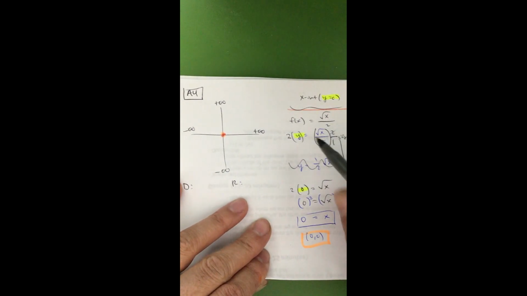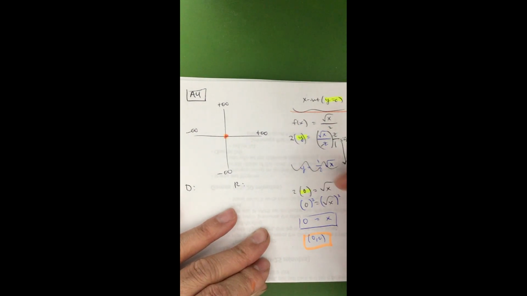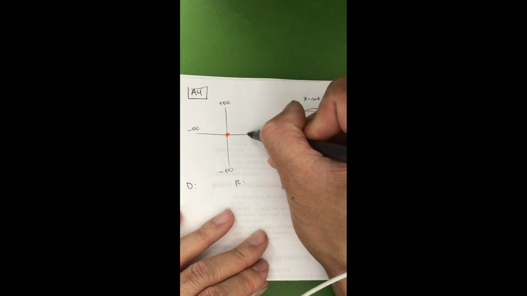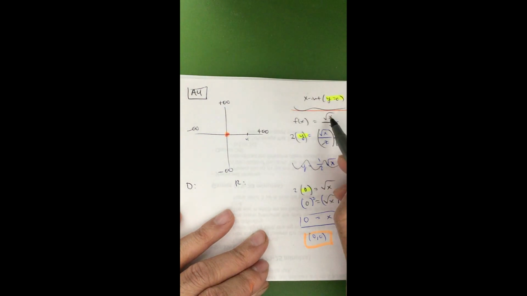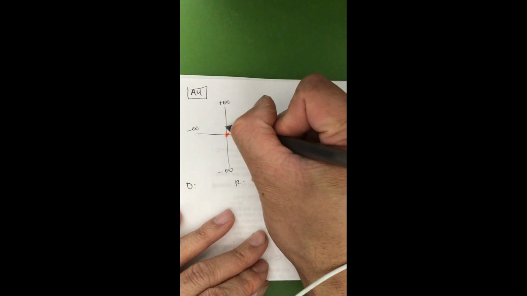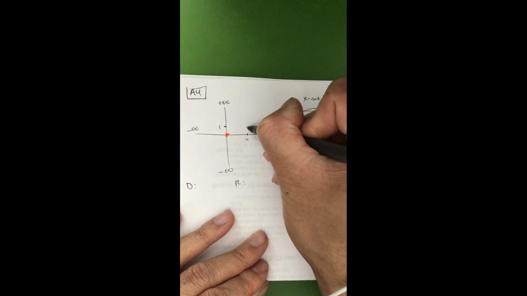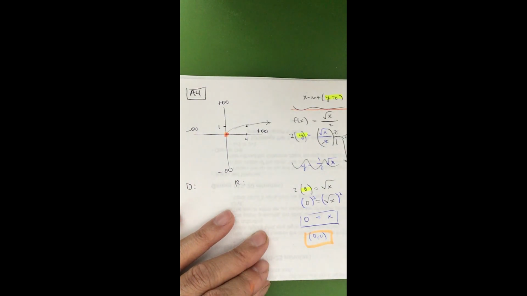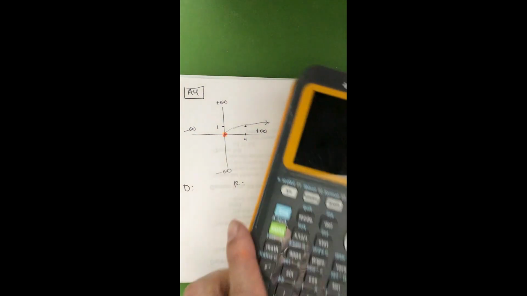Okay, so let's just try this without a graphing calculator. What number could you put in here to get a nice square root? Well, if you put in a 1 would be nice. If you put in a 4 would be super nice. Square root of 4. So if I go down here to 4, square root of 4 is 2, and 2 divided by 2 is 1. So this is what my graph's going to look like. Okay? And you can verify that with the graphing calculator.